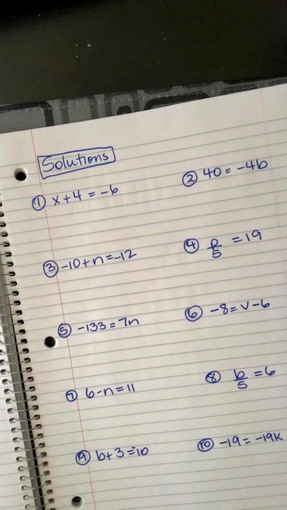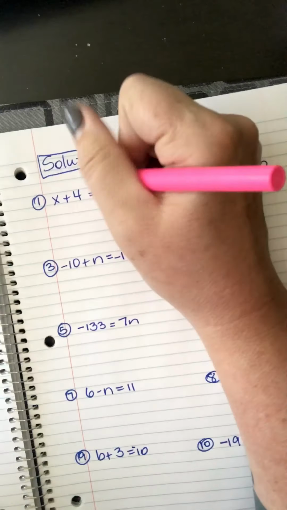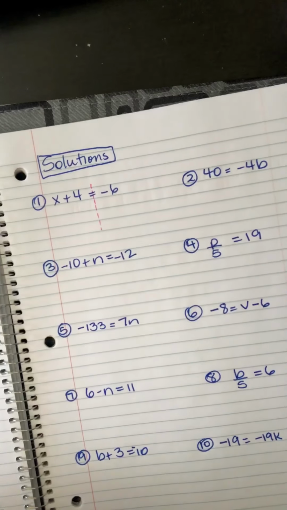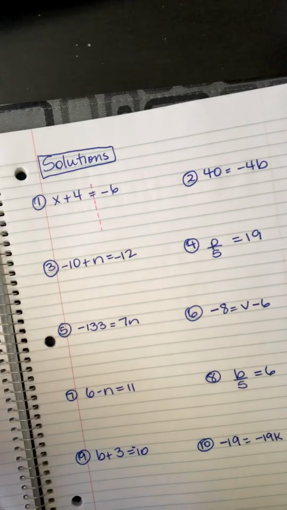Here are the solutions to the questions we just asked you to solve. So step number 1, I want you to draw your line along the equal sign, please, so that you can separate the left side from the right side.